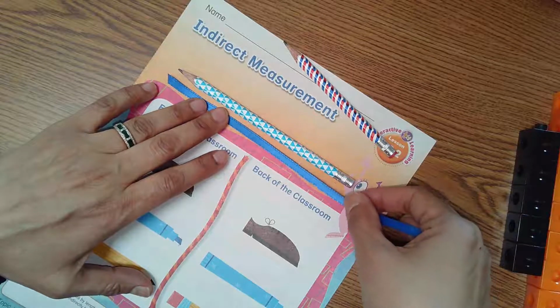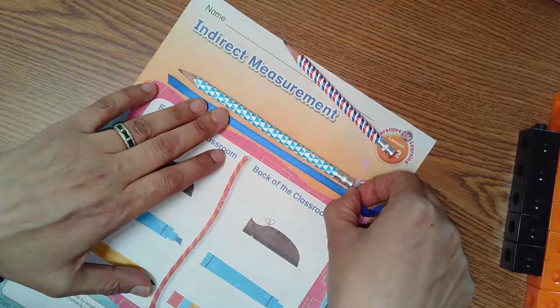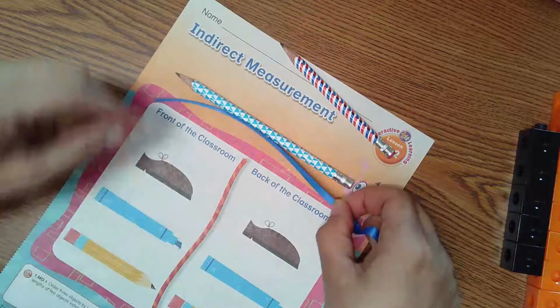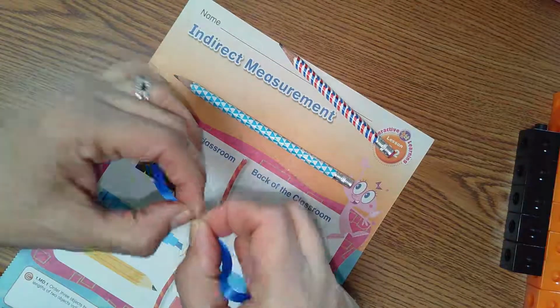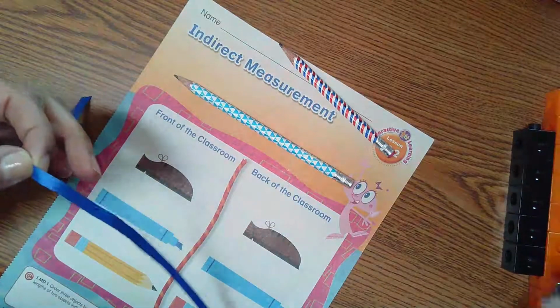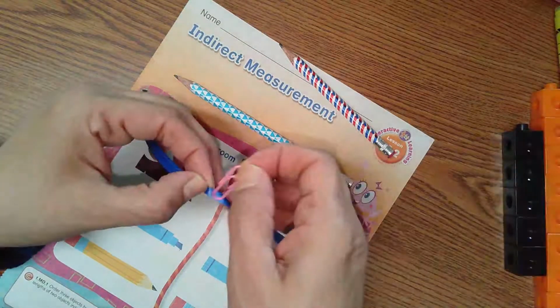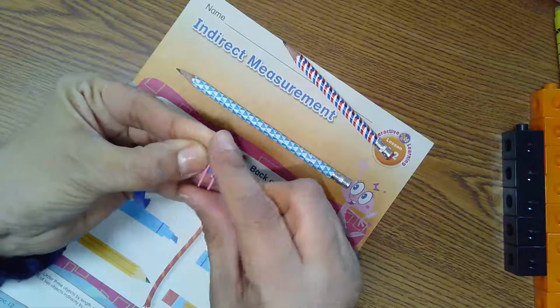Then I put my finger here, right? And then hold where the object ends, and I can make sure I have it here. I can also, as I said, put a marker or something, or I can use my paper clip if I want to, so I know that this is the length.